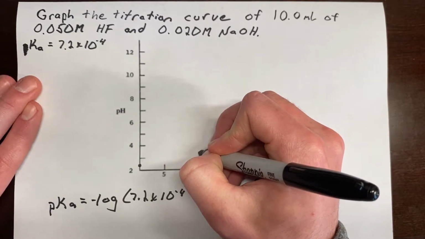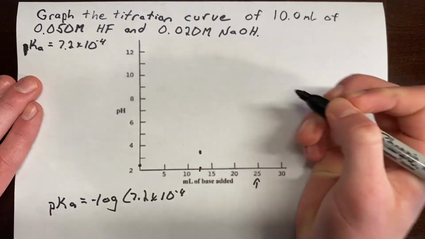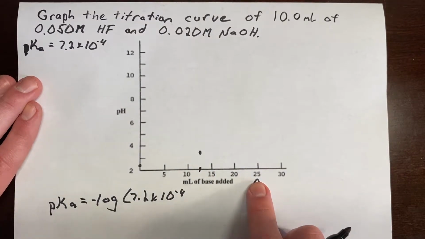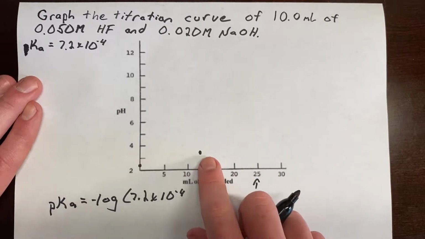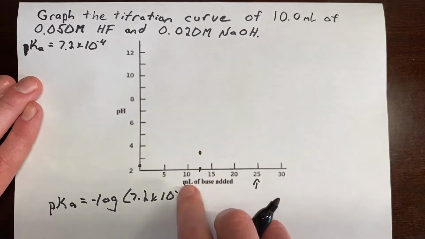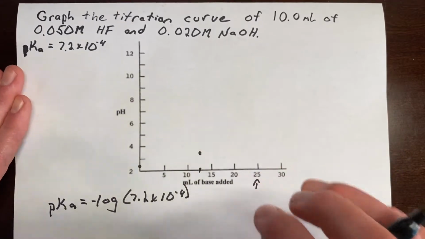So that will go right there. All right, so now we have two dots because we have the pKa, which is half of 25, 12.5. Then the negative log of the Ka, and we get our point.